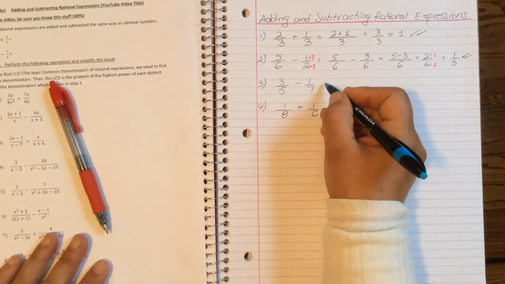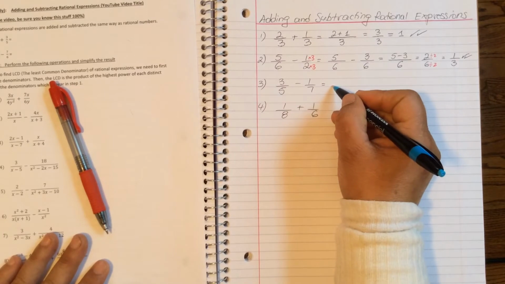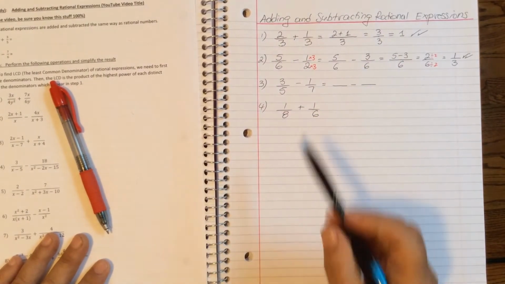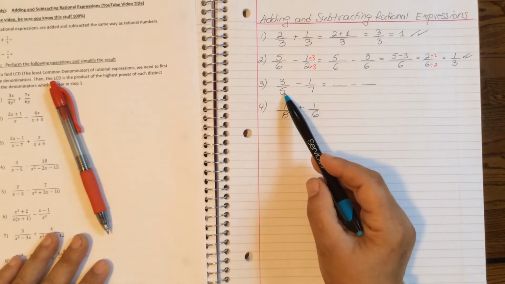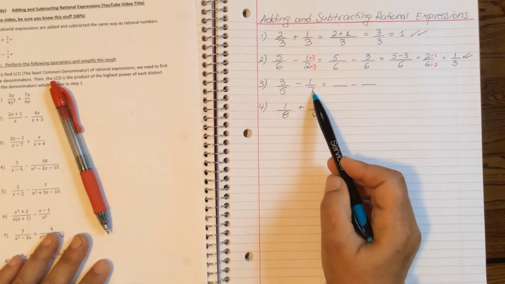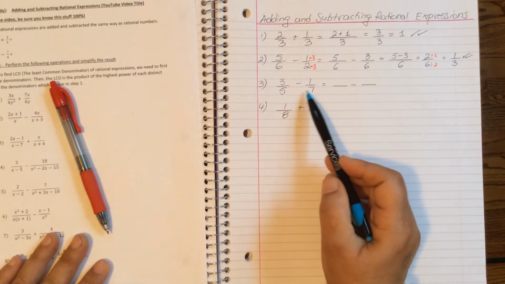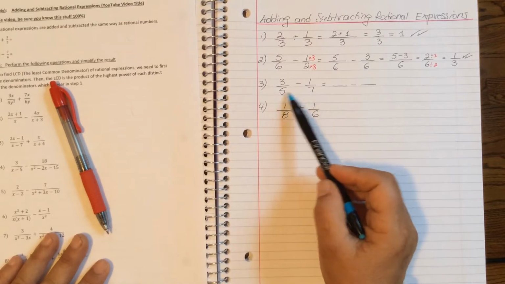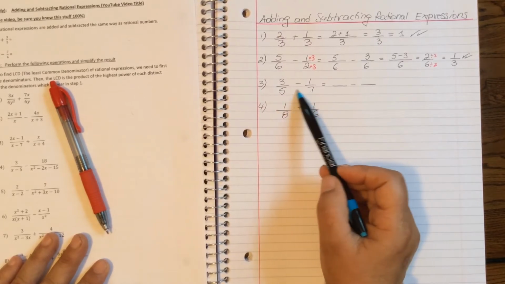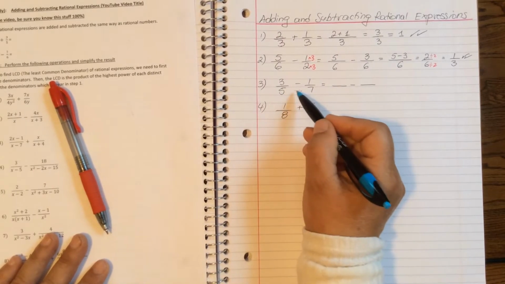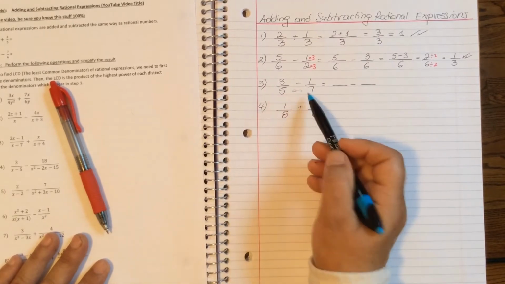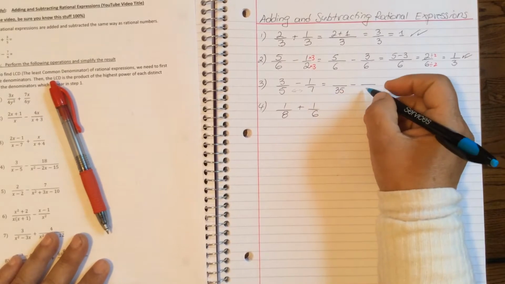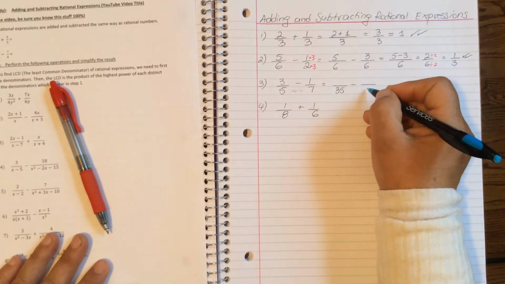Now, the third example, I need the same denominators, and I need the smallest number that is divisible by 5 and 7, or we say the smallest common multiple of 5 and 7. And since 5 and 7 do not have common factors, the only way is to multiply them by each other. Okay, and 5 times 7 is 35. So 35 is the least common denominator that we call LCD.